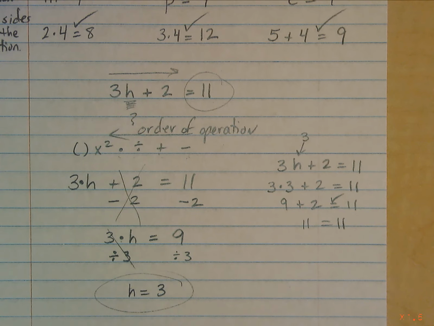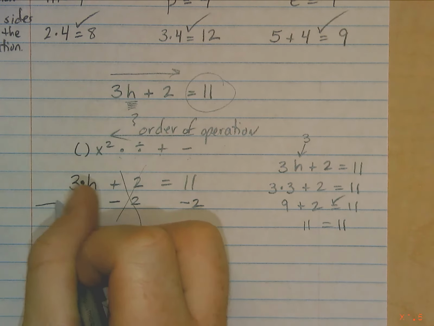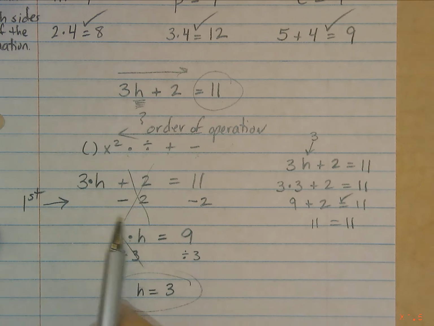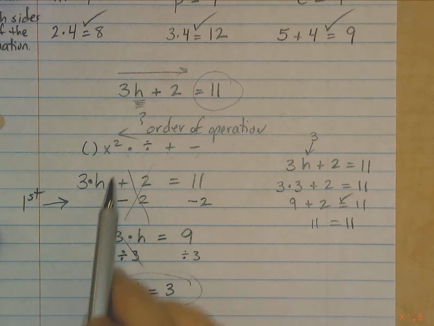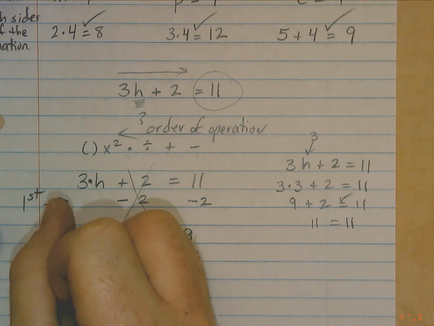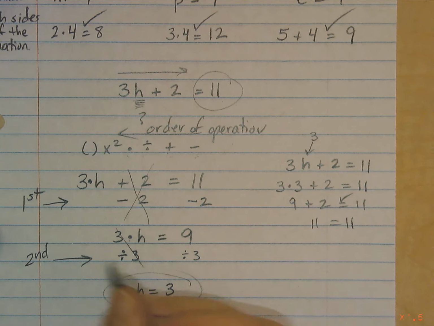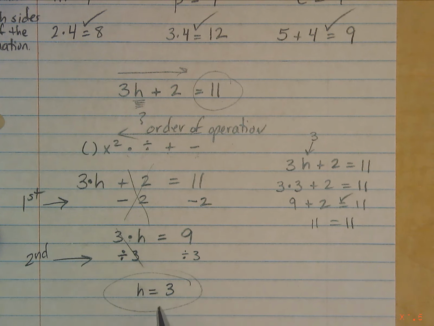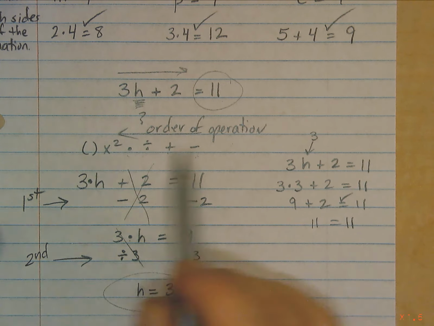So this is just an example of a two-step equation. The reason it's two steps: the first step is to apply the inverse operation, where you either add or subtract to get rid of the 2. The second step was to either multiply or divide to get rid of the coefficient, this 3, so we can get the value for our variable. We're going to do probably one more video doing a couple of different problems showing this two-step equation.